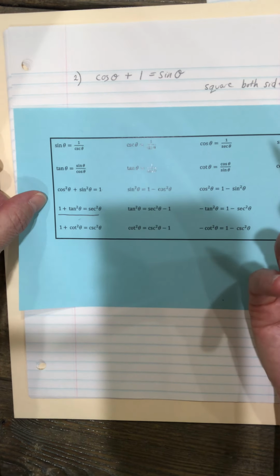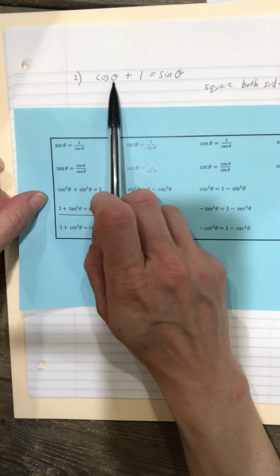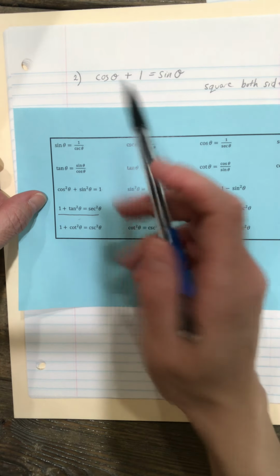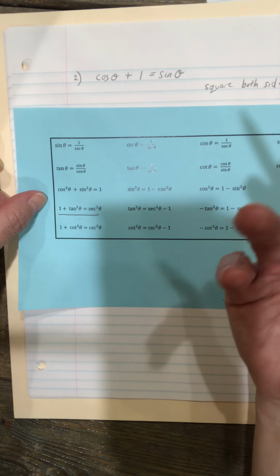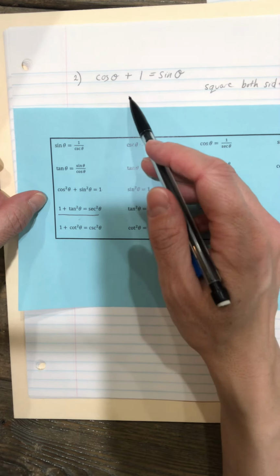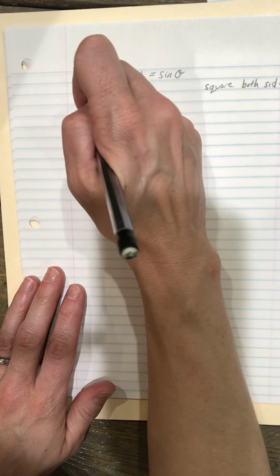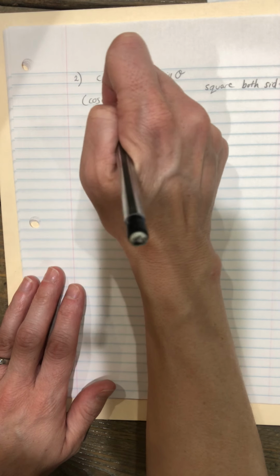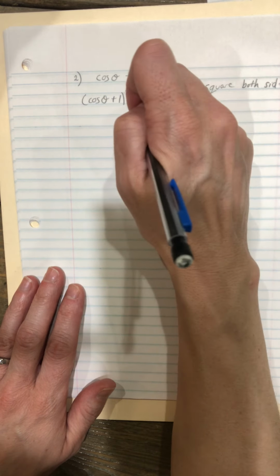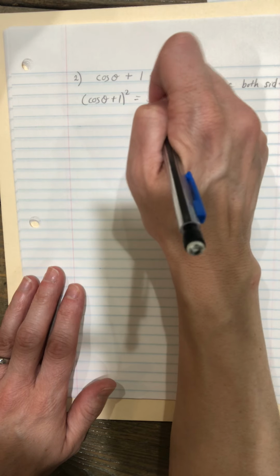I look at the double angle identities I gave you yesterday. I don't have a double angle. I don't have a 2 theta anywhere. So since I don't have a 2 theta anywhere, I cannot use those. So what I'm going to do is use that concept. We're going to square both sides. So we're going to square cosine theta plus 1 squared equals sine theta squared.